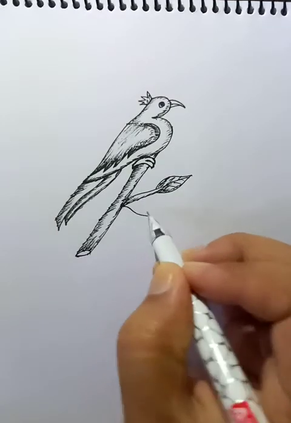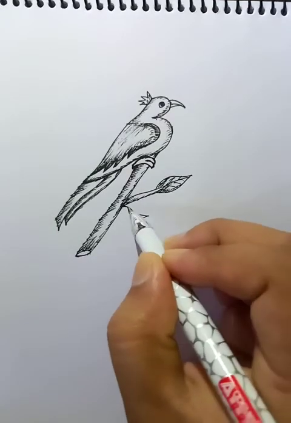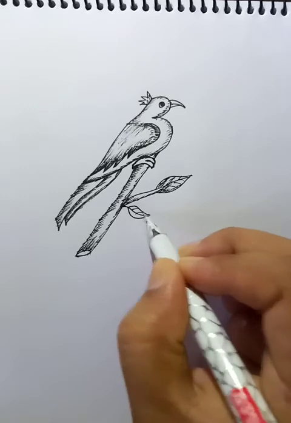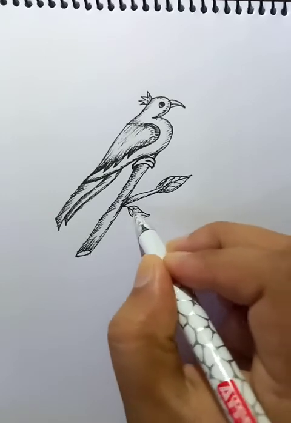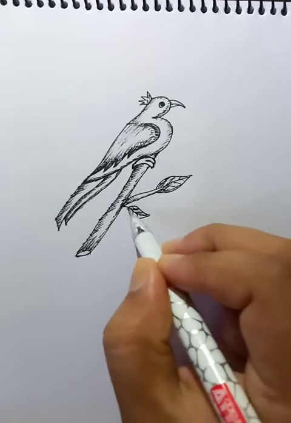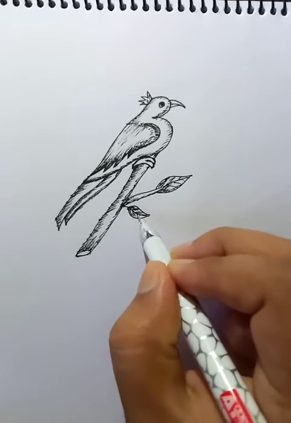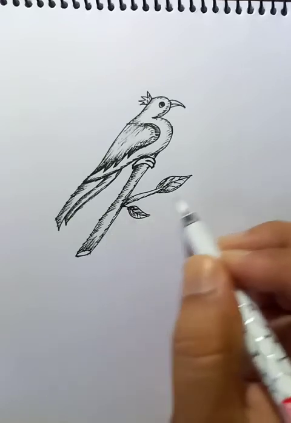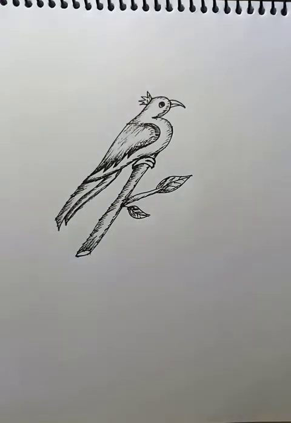All right, you can put another leaf here. All right, this is the drawing.